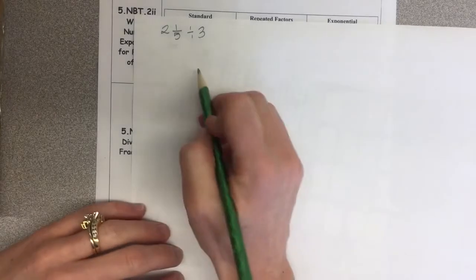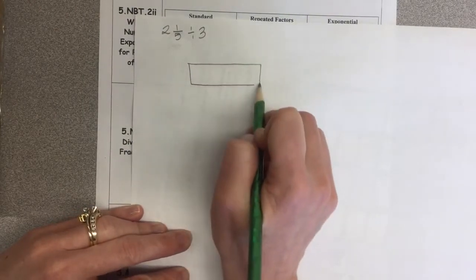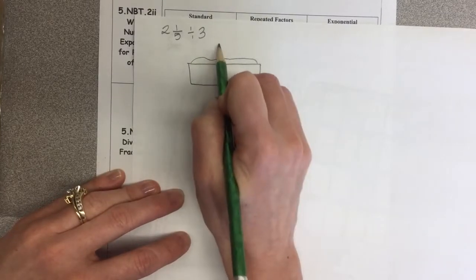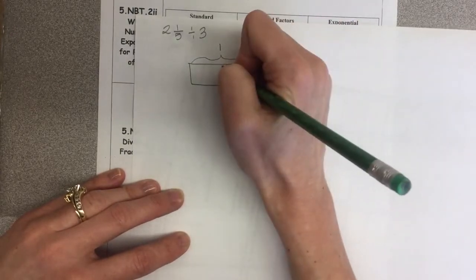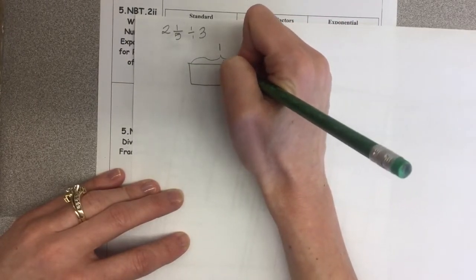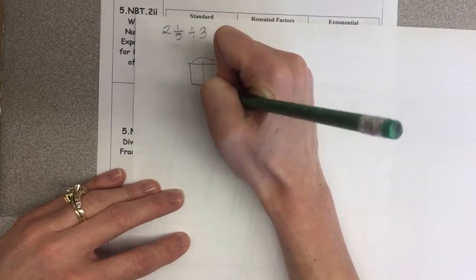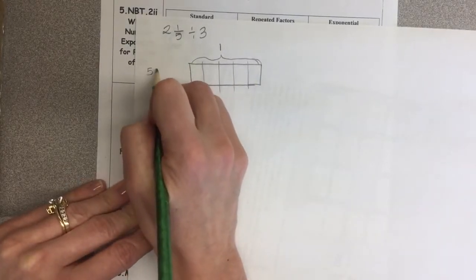So what I want to do is I'm going to model 1 whole. This is 1 whole. And if I break that into fifths, then I know that 1 whole is the same as 5/5.